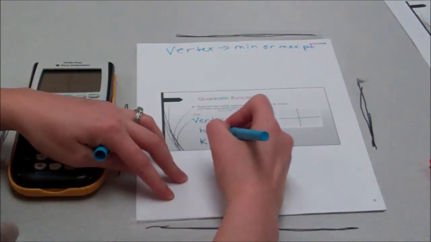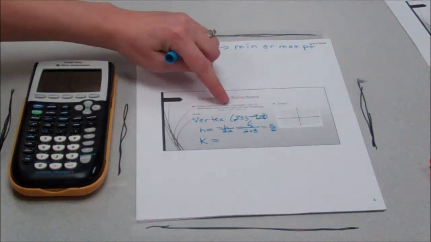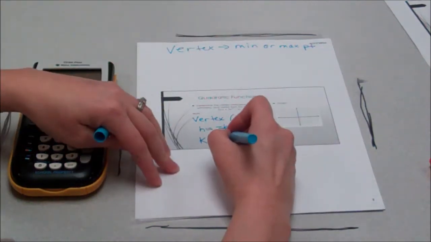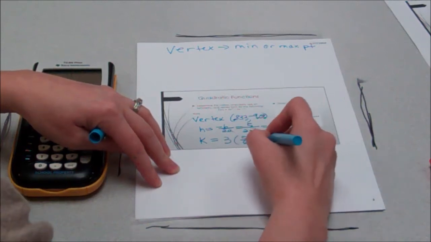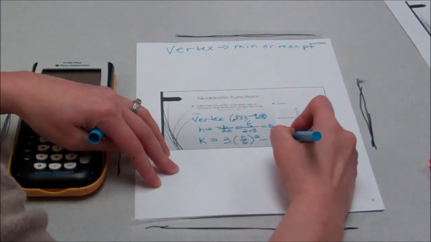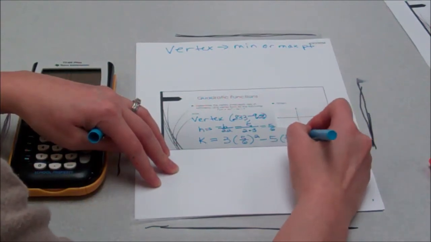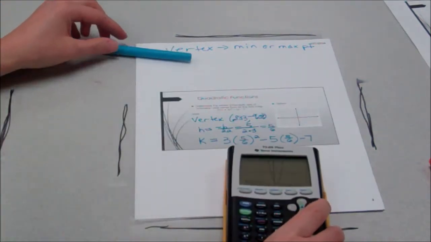For my k, I'm going to take the value of h and plug it back into f of x. So f of x was 3x squared, so I have 3 times 5/6 squared, minus 5 times x, so now it's 5 times 5/6, minus 7. Excellent time to grab your calculator, and so I will do that myself.